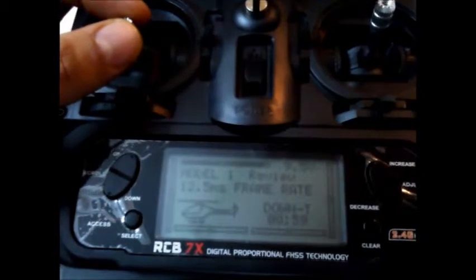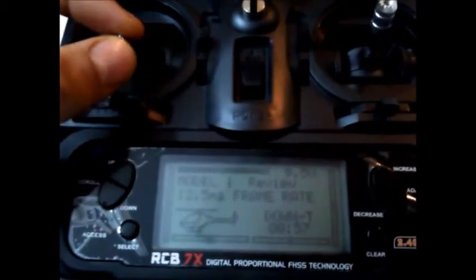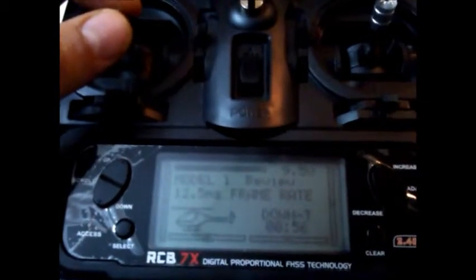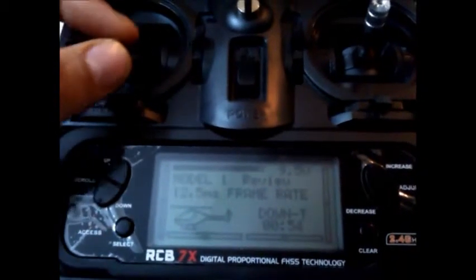However, once you move your throttle stick above 10%, you see how the timer starts. You bring it back, it stops. You take it again, see, it starts again. Excellent feature. I love this feature. Alright, so let's go back. This is the timer feature.